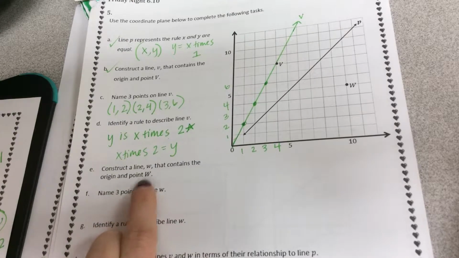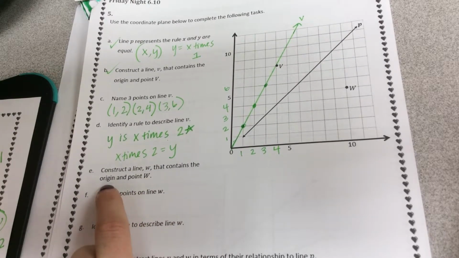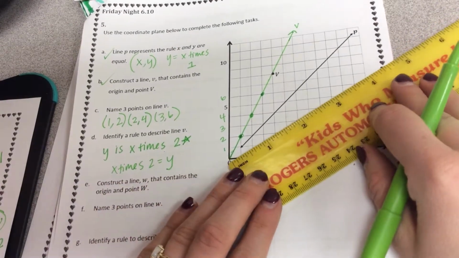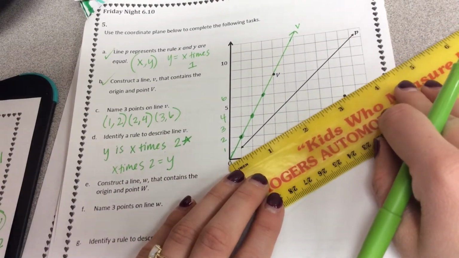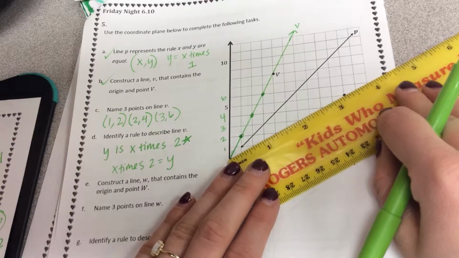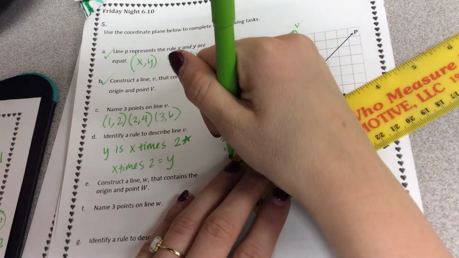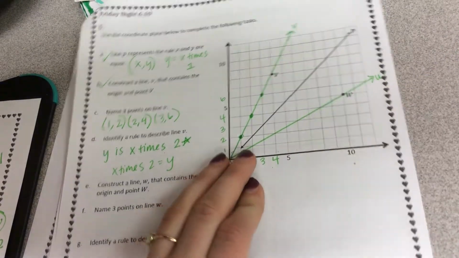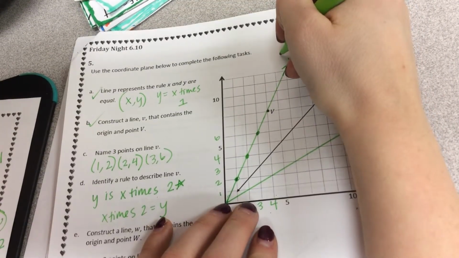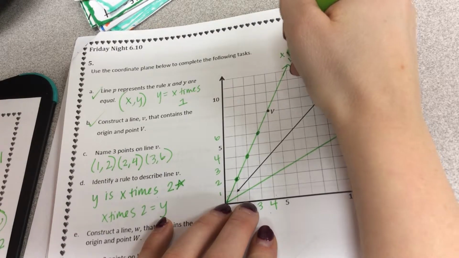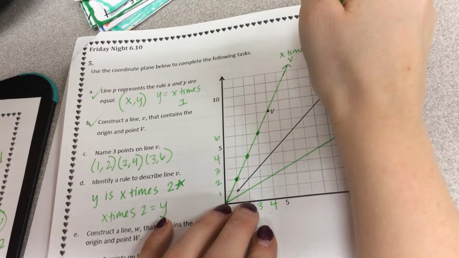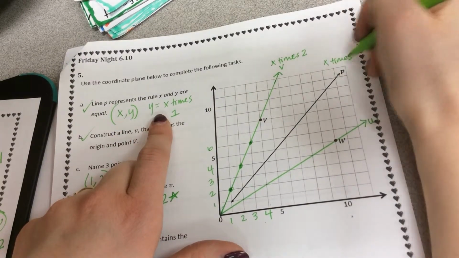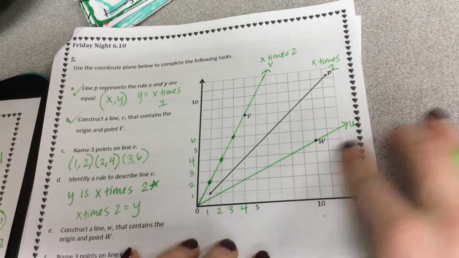Now E tells us to construct a line W that contains the origin and point W. So same thing, line up your ruler with 0 and W and connect it and label it W. And I'm going to put the rule over here. This was x times 2. And we knew this one was x times 1 because it was equal. And then we're going to work on finding this one.